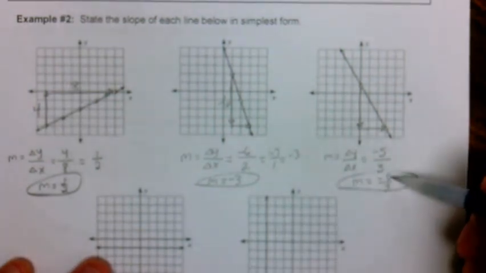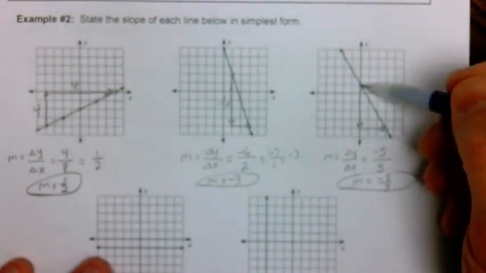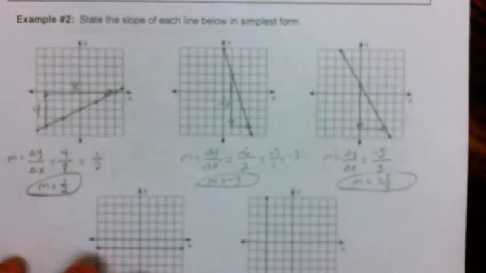And again, this tells you to move down 5 and to the right 3. Down 5, right 3. That would get me from point to point on that line.